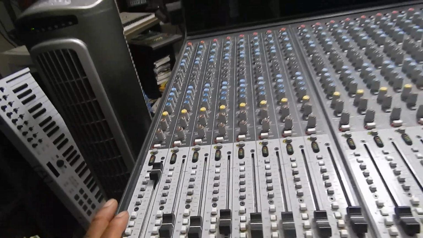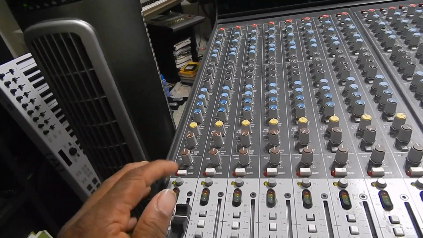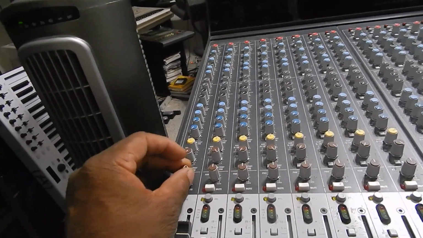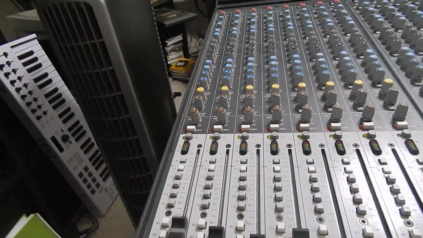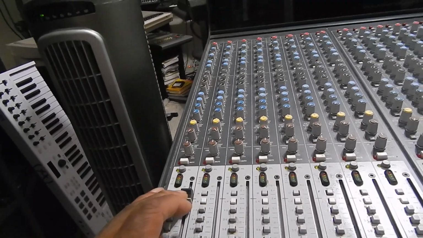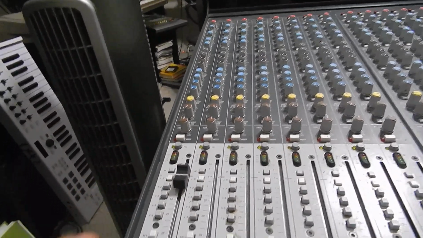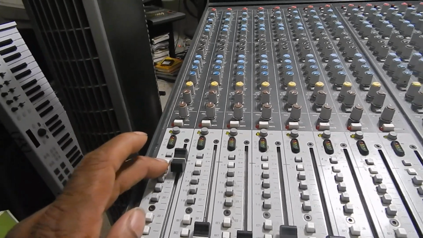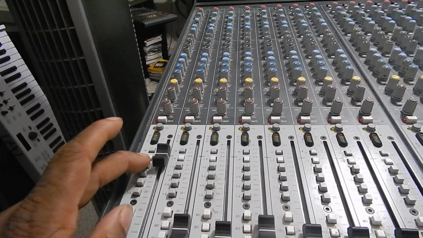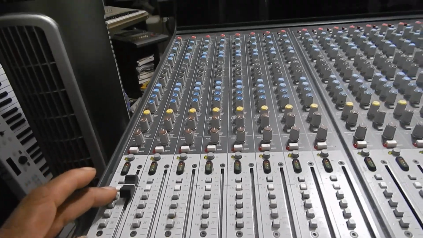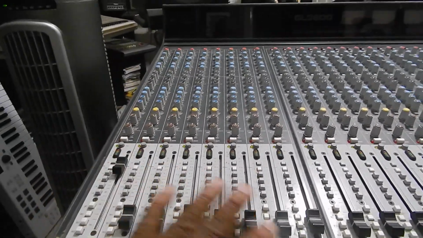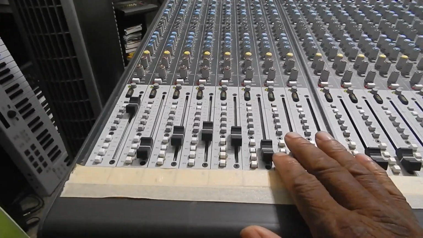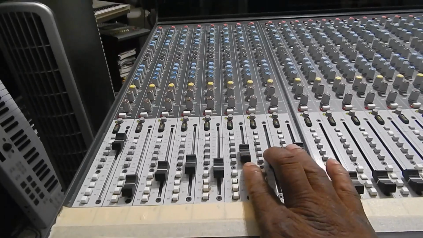Other than your typical mute, solo, pre-fader listen, panning and all that, you have the fader volume controlling the output of that channel. And then you have assignments. I can send this channel to a bus. For example, if I have all 8 of these and these are all my drums, I might want all my drums to be affected by 1 compressor.